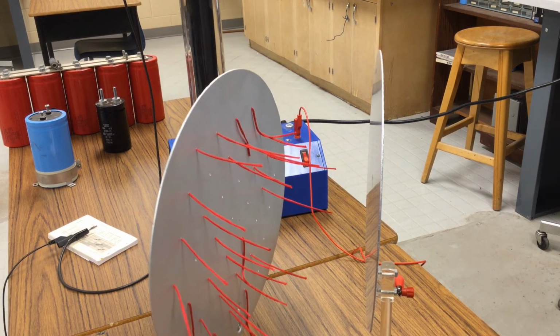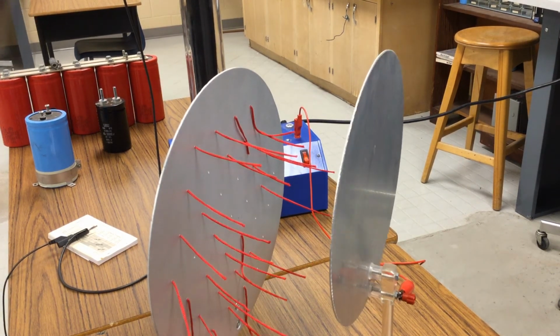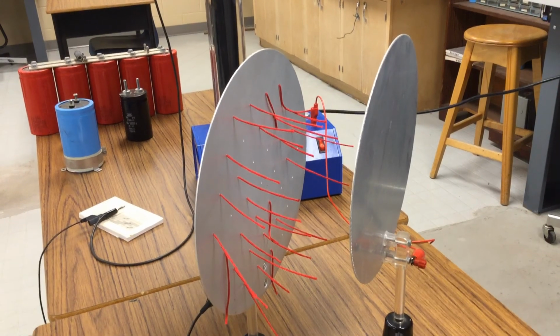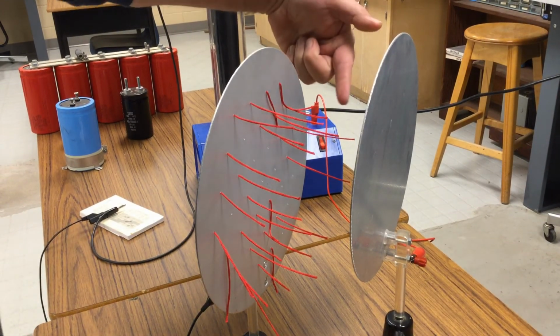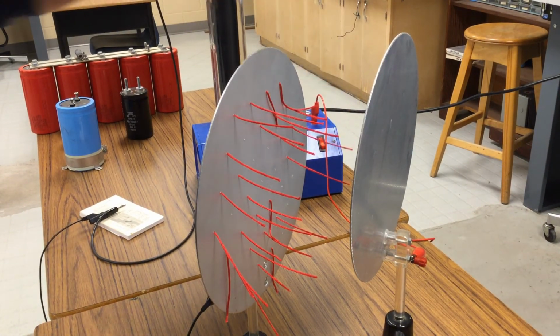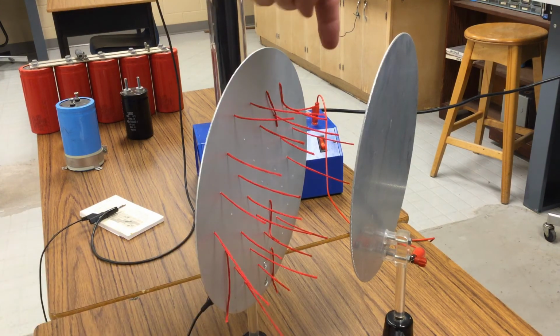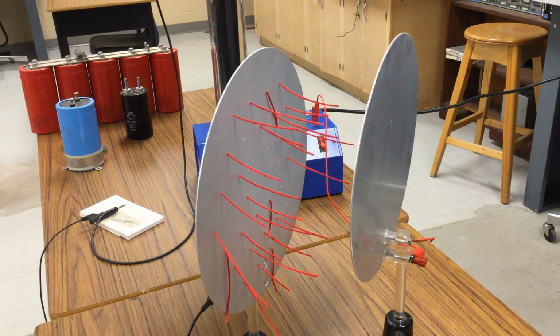So, the larger the plate area, the greater the capacitance. As you can sort of see here, the strings over here are much more attracted than the strings over here. You can also see where I'm sort of grounded that I impact the field.